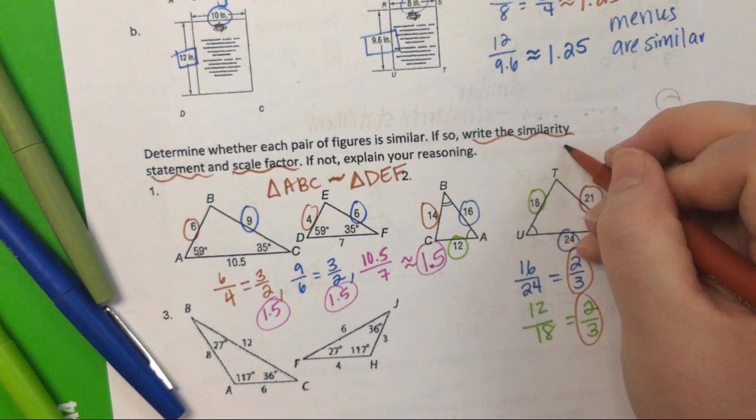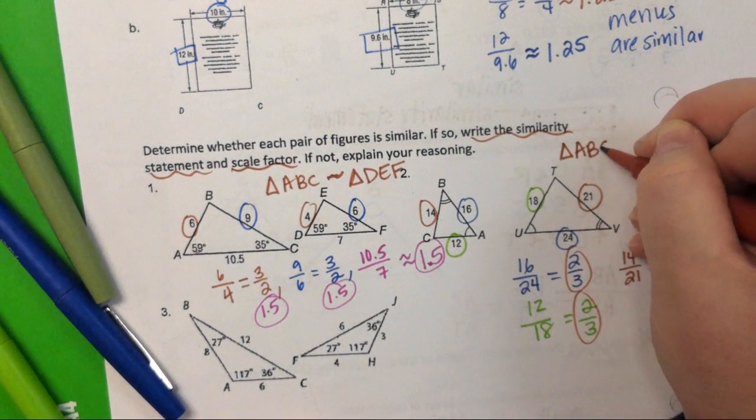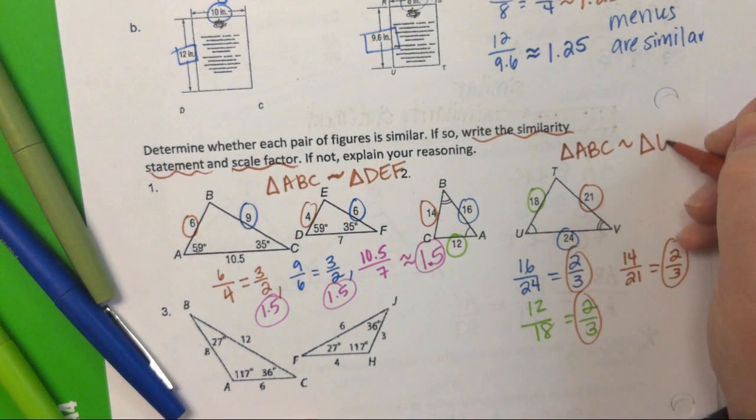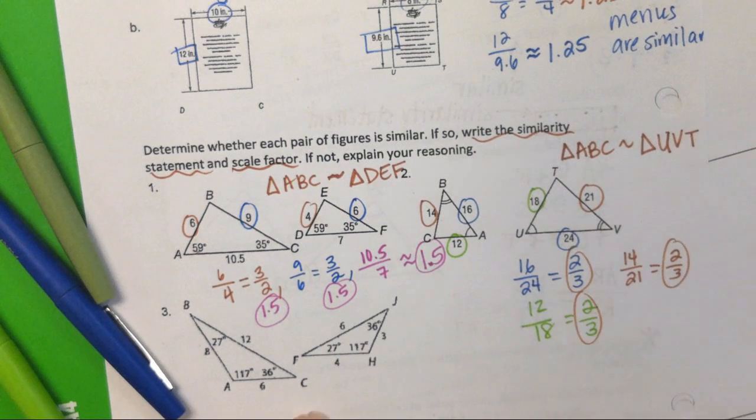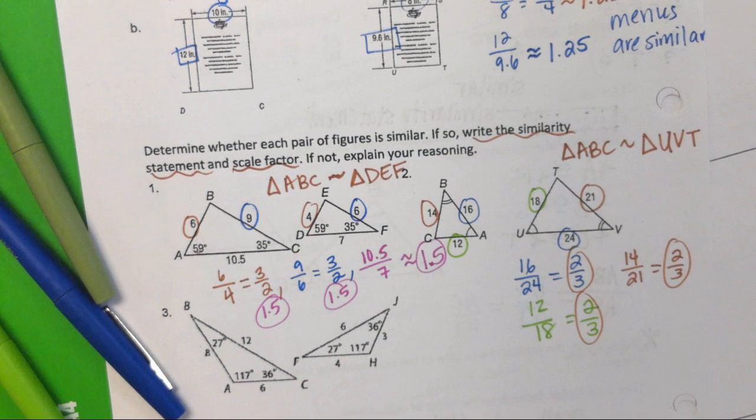We need to write a similarity statement. So I'm going to say triangle ABC, and then the other triangle has to be UVT. Again, the order of the letters matters. Okay, and I think you have the hang of this, so I'm not going to make us do the last one. But again, if you think 12 and 6 go together, good grief, 12 and 6 do go together. Make sure you're putting 4 and 6 together. Make sure you're comparing the right sides.